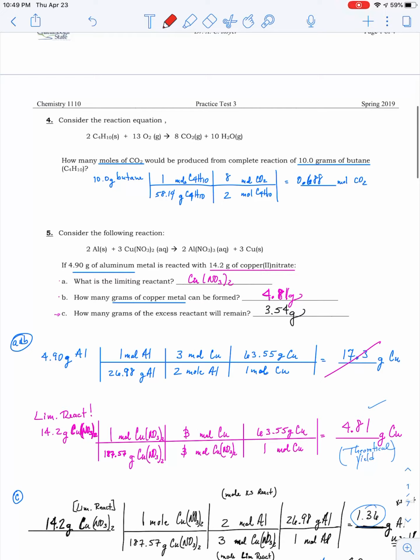So we're going to figure out how many moles would be produced from the complete reaction of 10 grams of butane. Notice we only have one number in here, and that means we don't have to worry about limiting reactant. We just got the one train track. So we're starting with our butane. Now you'll be given the mass of these guys, but this is 58.14, so this would have been given.